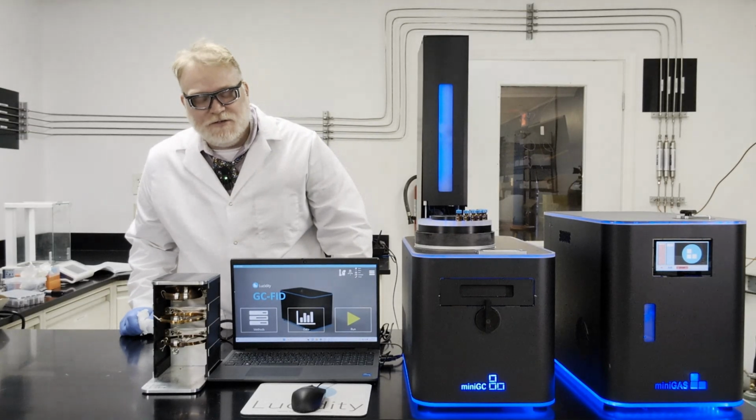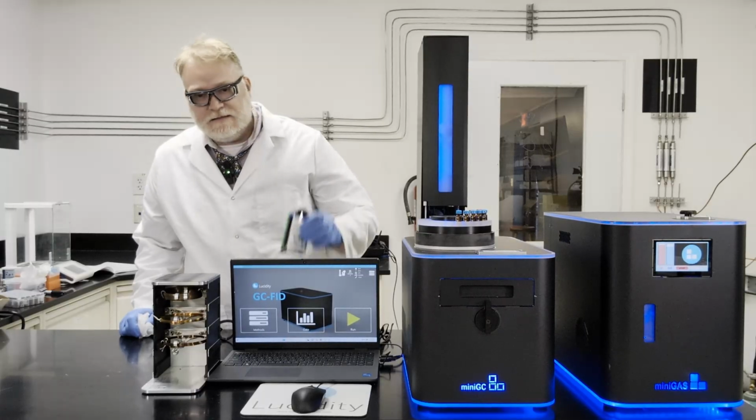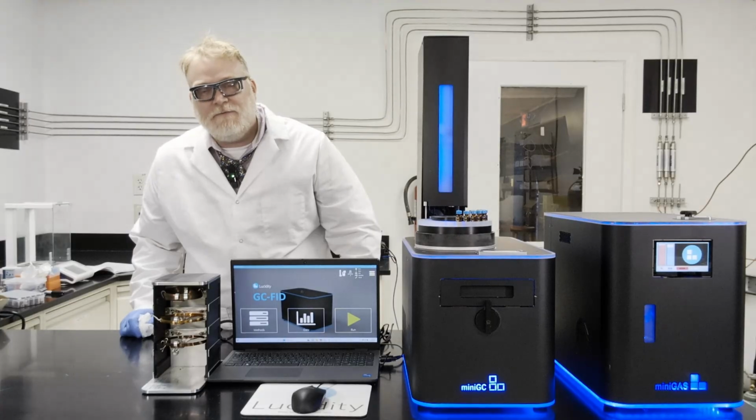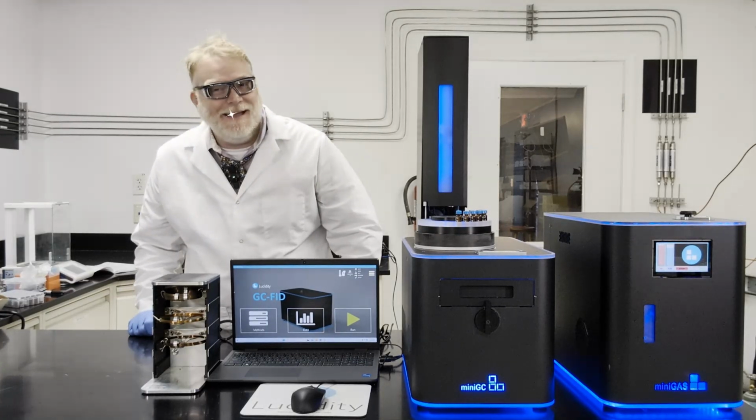Now that we know how much of each of these cold medicines is in each of these over-the-counter medicines, I'm going to go take some so I feel a little bit better. Cold medicines. Will it analyze? Yes.